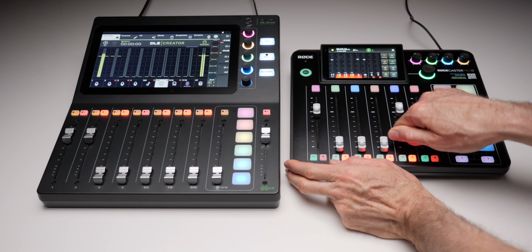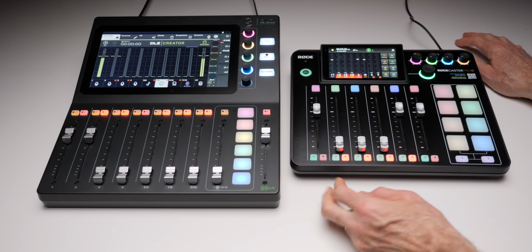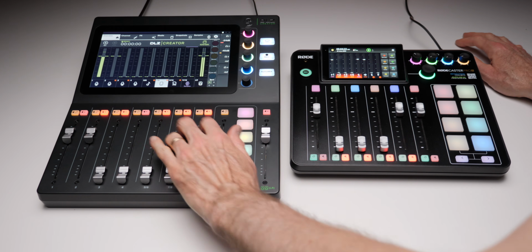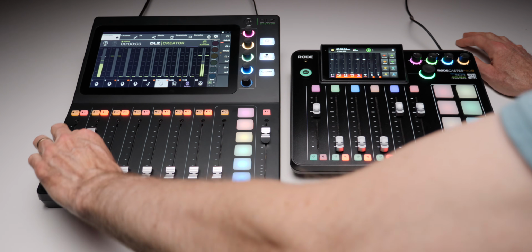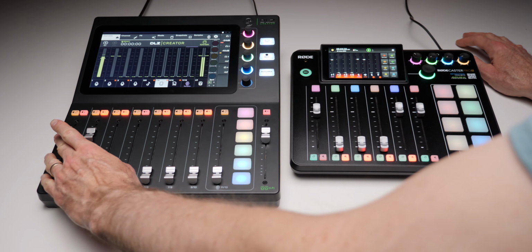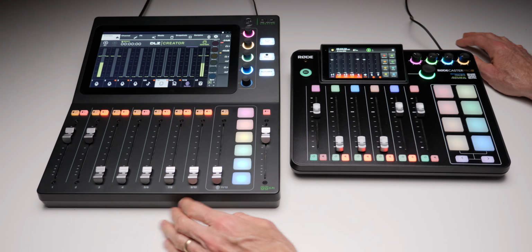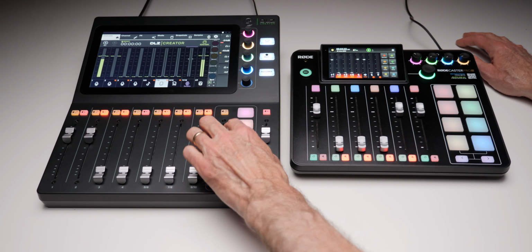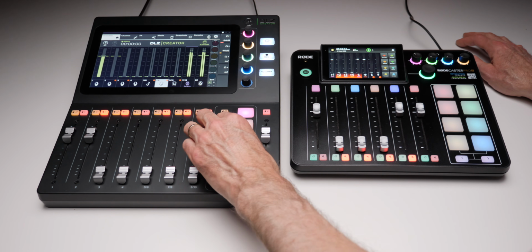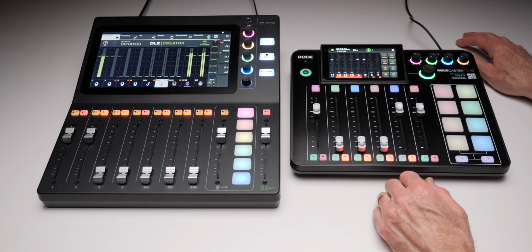In terms of build quality, they're pretty close, although I would give the edge to the Mackie. The Mackie actually has more plastic, believe it or not, but I feel like it's a slightly higher quality plastic, and the faders feel just a little bit nicer to me. This is a little bit subjective at this point. It'll be over time that we tell which one holds up better.